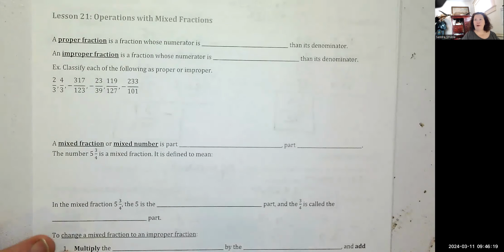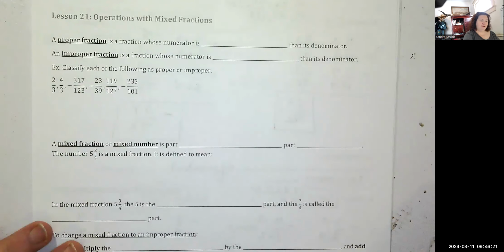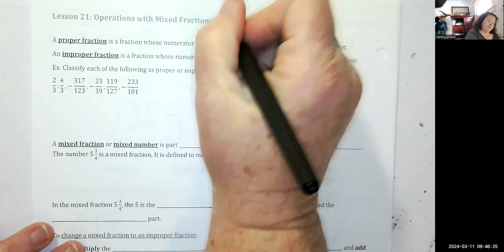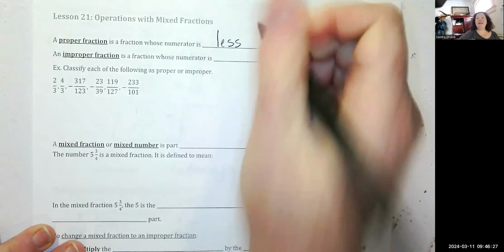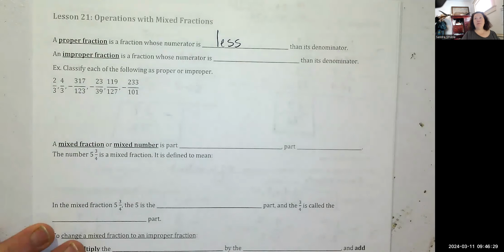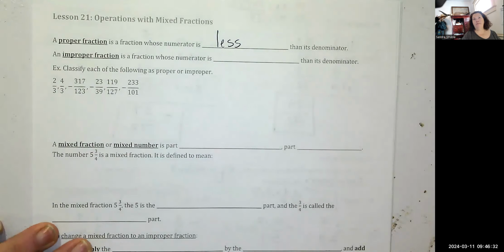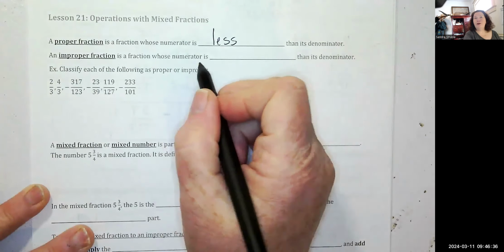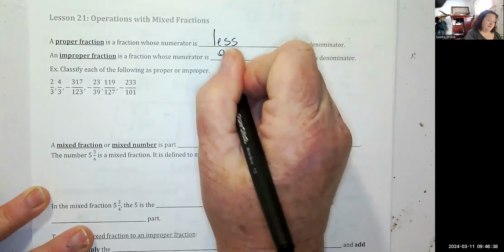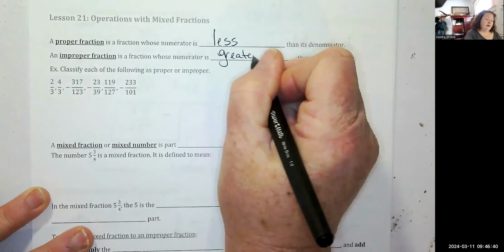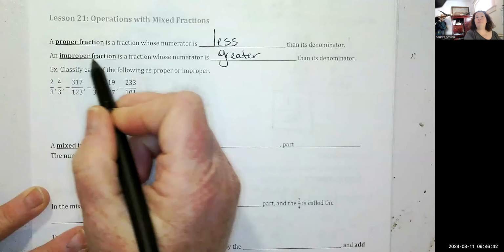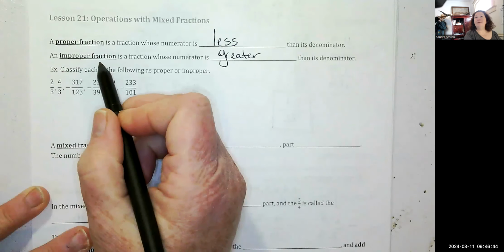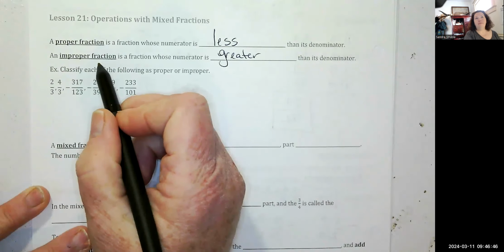Okay, a proper fraction is a fraction whose numerator is less than its denominator. So that means the number on top is smaller than the number on bottom. An improper fraction is a fraction whose numerator is greater than its denominator. So an improper fraction has the number on top larger than the number on bottom.